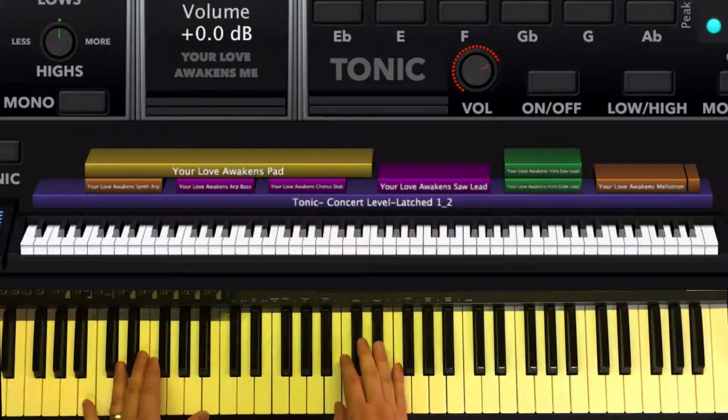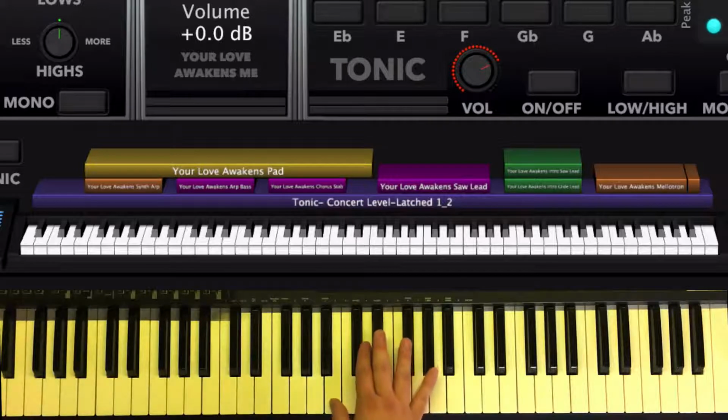The chorus, your right hand's going to shift down an octave to where we have this saw lead. So I'm going to go over this part before I talk about the left hand. So 1, 2, 3, 4, 1.